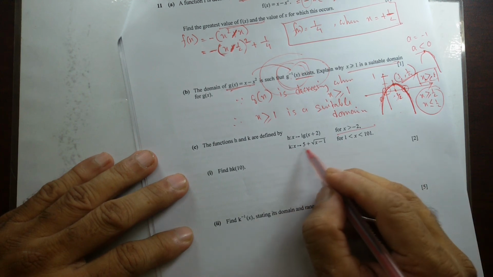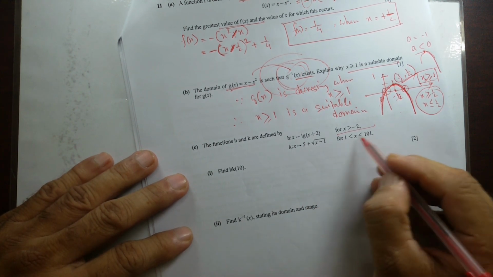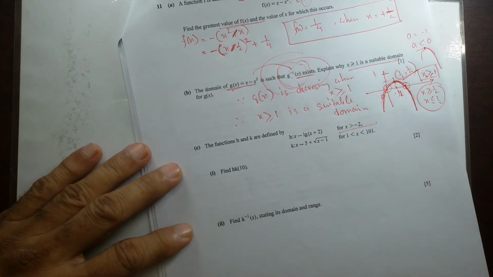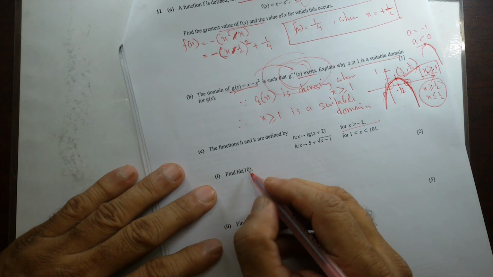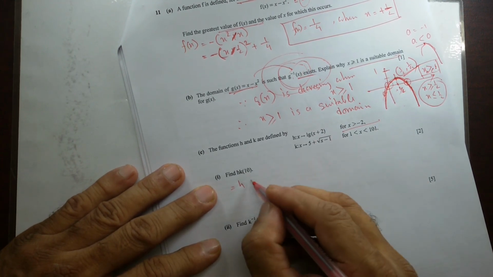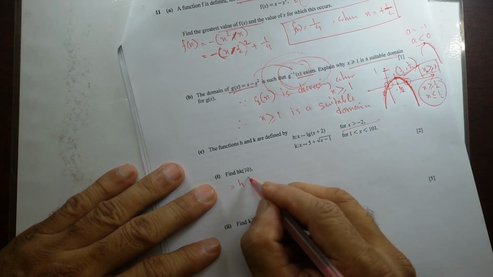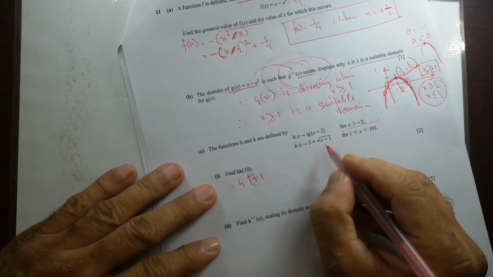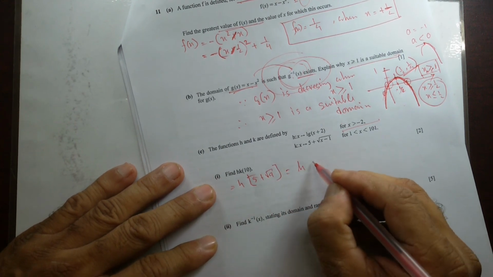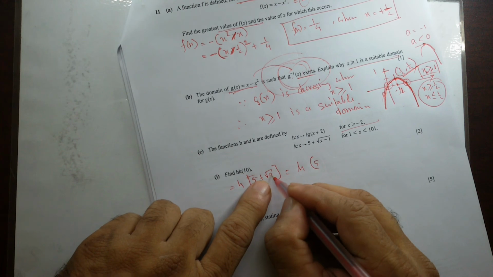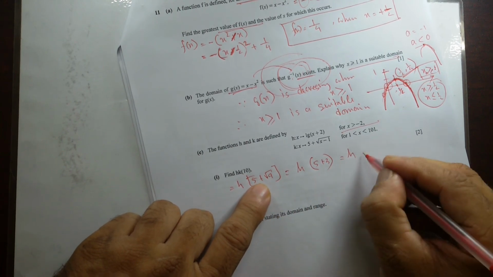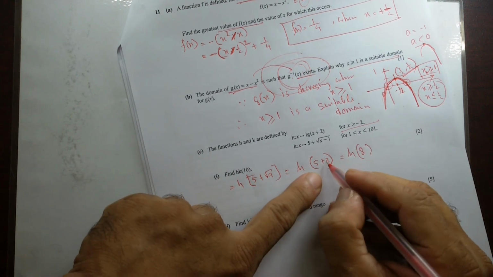and k of x is this when x has a range of values. The domain is greater than 1 but less than 101. It says find hk(10), so this is a composite function. Whenever we put 10 into k, we get 5 plus square root of 10 minus 1. That's going to be 9, a perfect square, so it's going to be 5 plus 3. So we're going to have k(10) equal to 8.